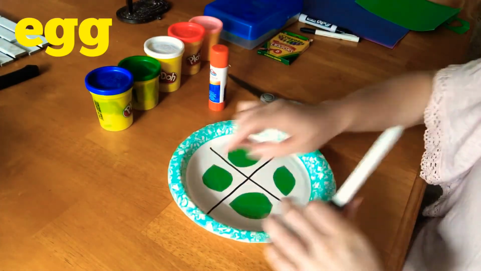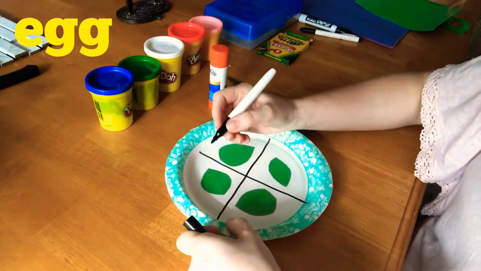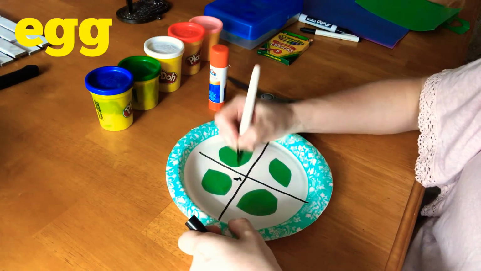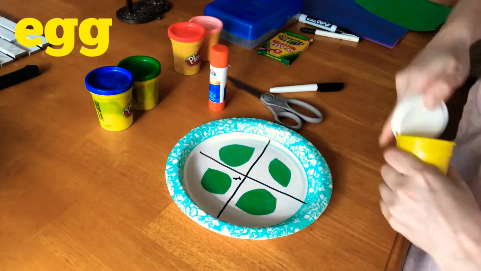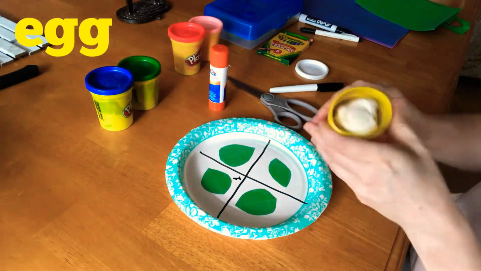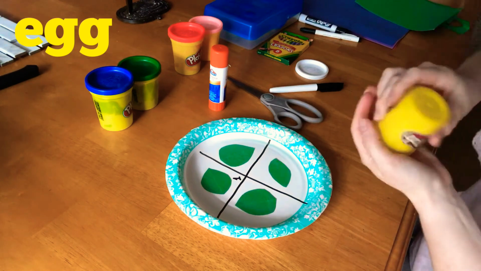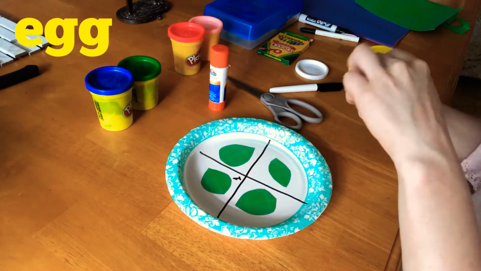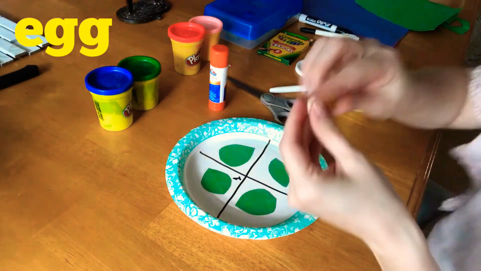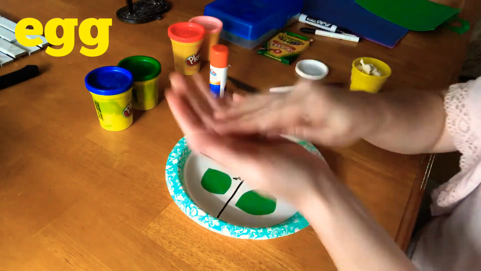We are ready to start our stage number 1. Let's put number 1 right there in the corner. And do you remember what the first stage is? That's right, the egg. I will make an egg from a white Play-Doh. It's going to be really, really super easy. I don't need that much Play-Doh, just a little piece. And I will make a small ball that looks like an egg.